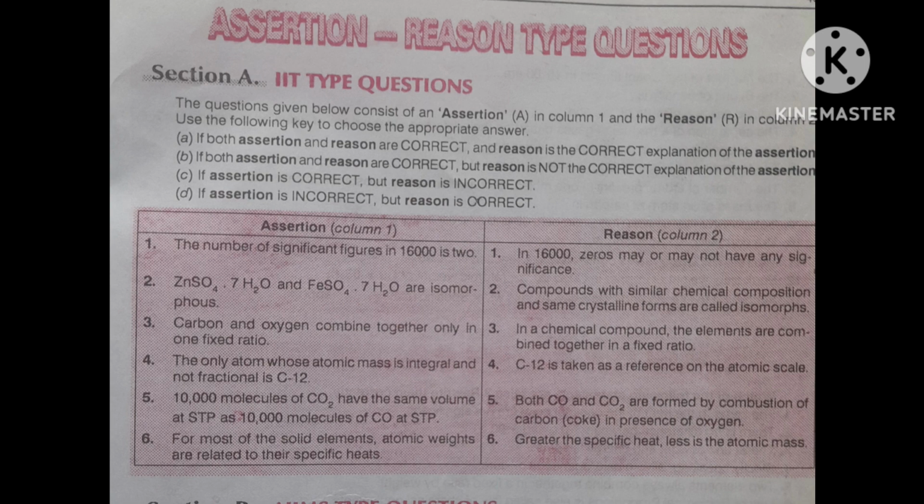Again I am reading the question one more time. Carbon and oxygen combine together only in one fixed ratio. And this is the assertion. And the reasoning is, in a chemical compound, the elements are combined together in a fixed ratio.